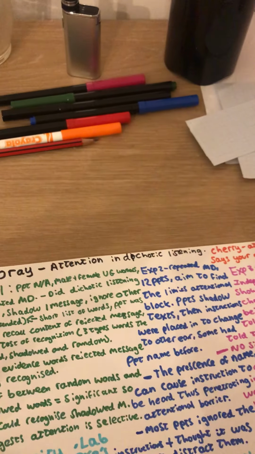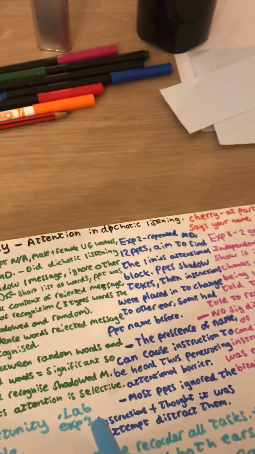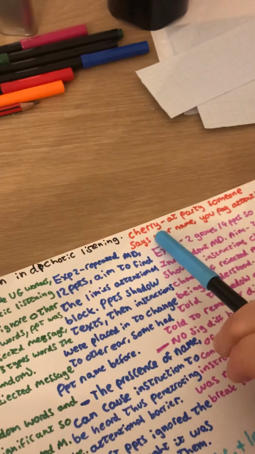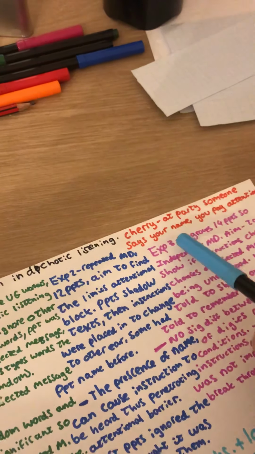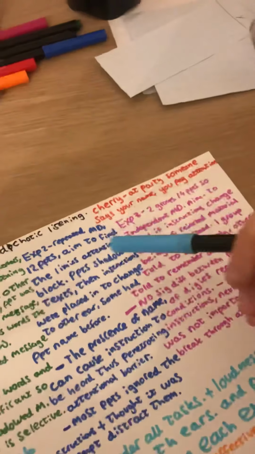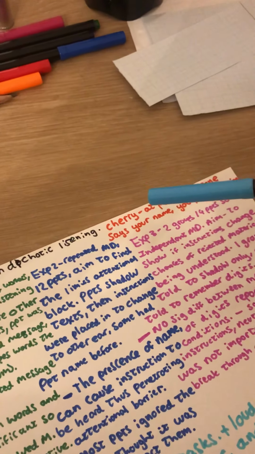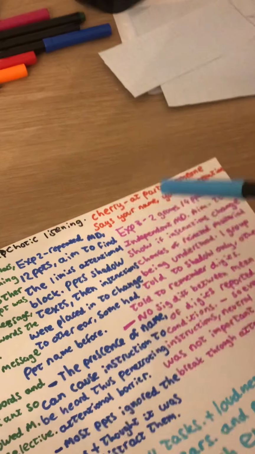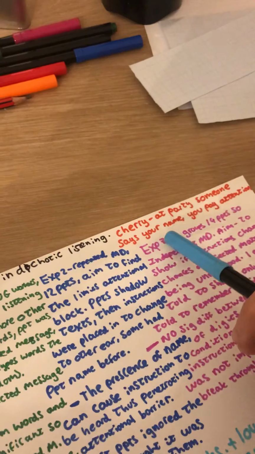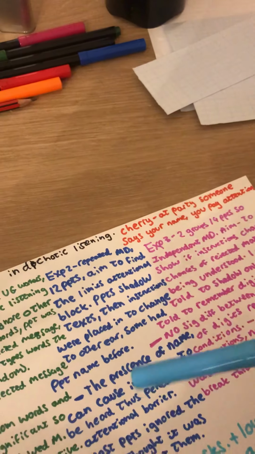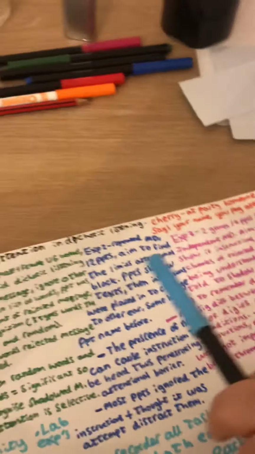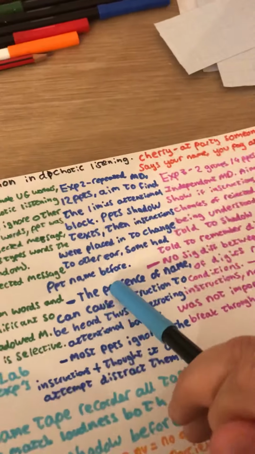That would be dichotic. The background to this study is someone called Cherry. Cherry said that at a party, if someone says your name, you pay attention. Just think about when you're at a party and there's a lot of noise, but you hear your name, you instantly pay attention and see where that came from, right? Well, that's what Cherry's saying. And Moray wanted to expand on this by doing 3 experiments. Don't worry, by the end of this video, you'll understand every single experiment.